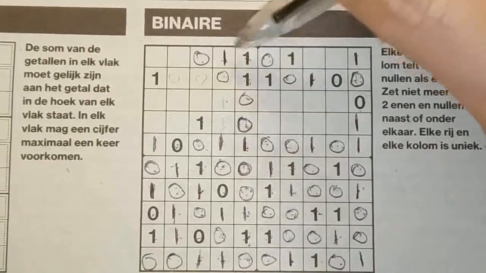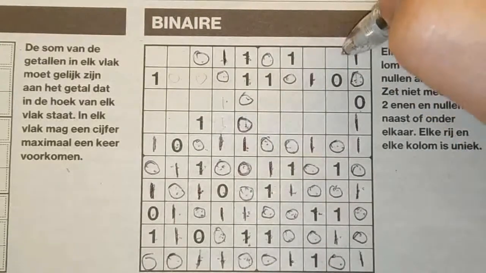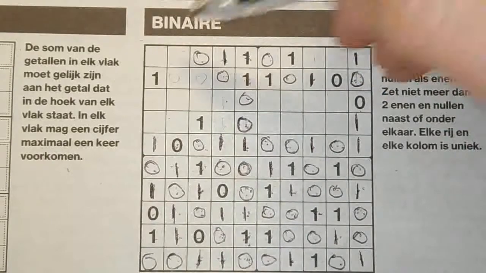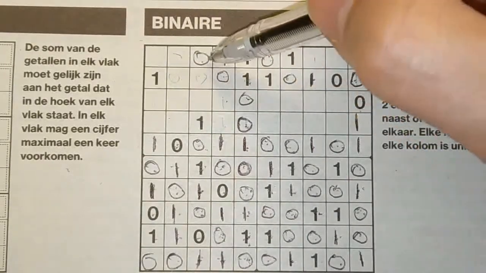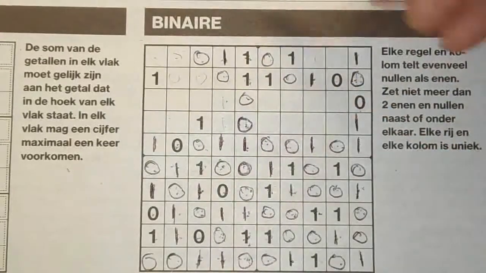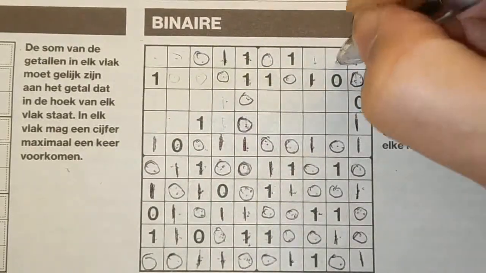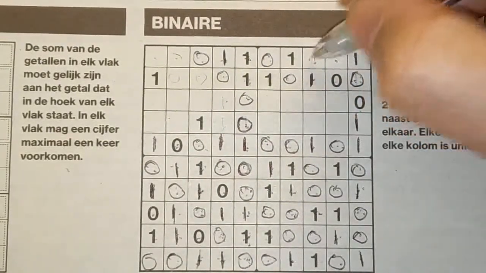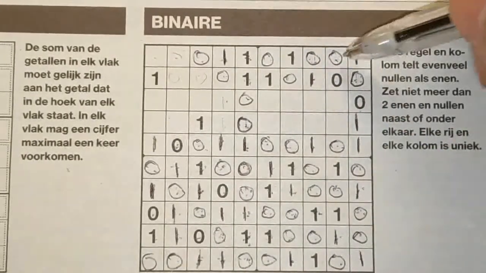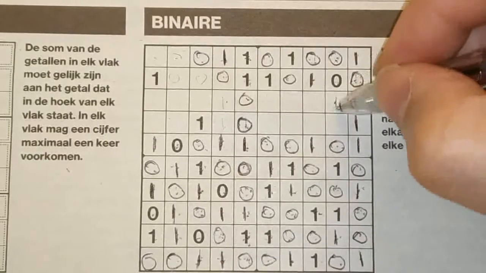1, 2, 3, 4 1s. If I place the 1 here or there, then the rest are O's. But then we have 3 O's in a row, not allowed. So this cannot be a 1 and this cannot be a 1. This should be an O, a double O. Double O, here a 1, there a 1.